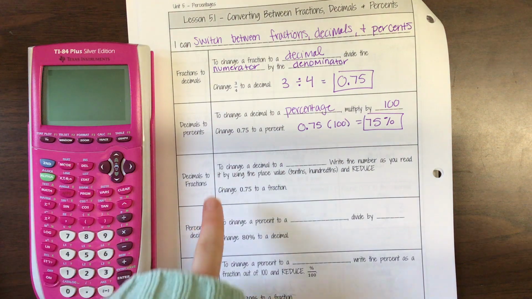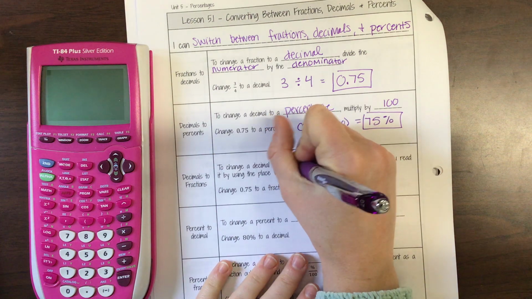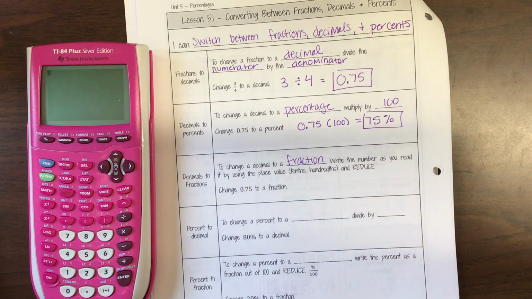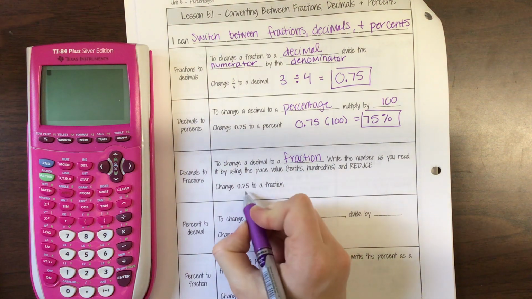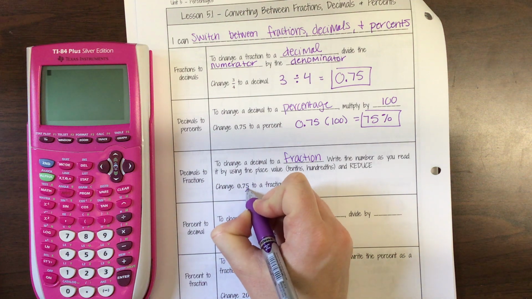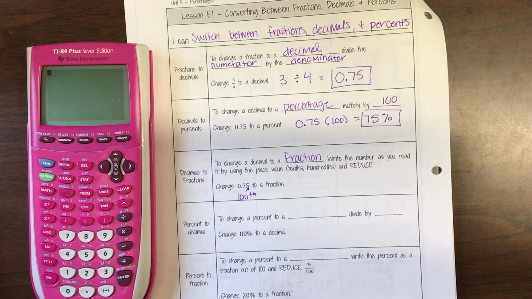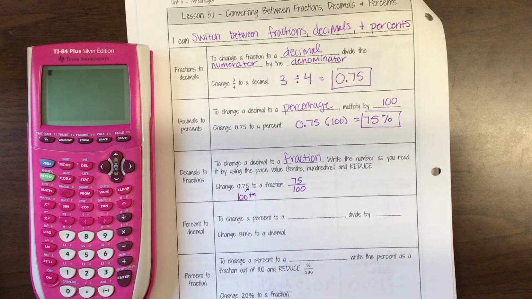Okay? To change a decimal to a fraction. So a decimal to a fraction. Write the number as you read it by using the place value. So tens, hundreds, thousands, so on and so forth. And then reduce. Okay? So this is 75 hundredths. Or I also see that the 5 is in the hundredths place. So it's out of 100. So 75 out of 100. And then I need to reduce.